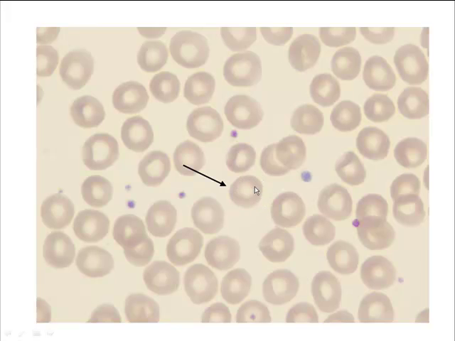Red blood cells are biconvex, and so when you look under the microscope, at the center here, it's going to look a little pale. And then along with the red blood cells here, you can see some platelets that are smaller in size, and with the Wright stain, it's going to show up as kind of purplish or bluish.